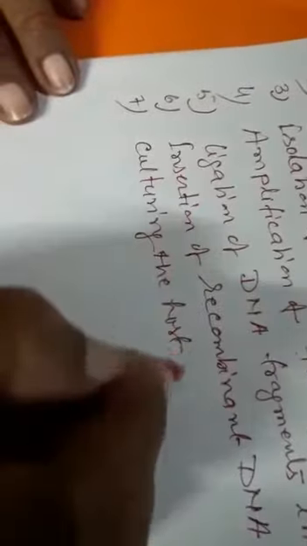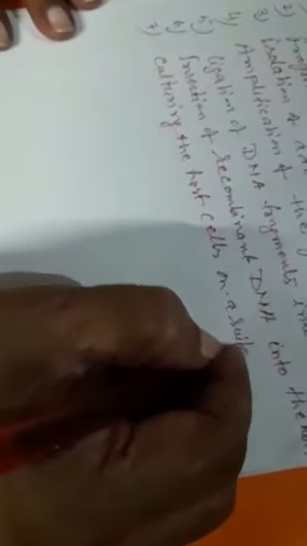Then the seventh step, culturing the host cells on a suitable medium at a large scale.